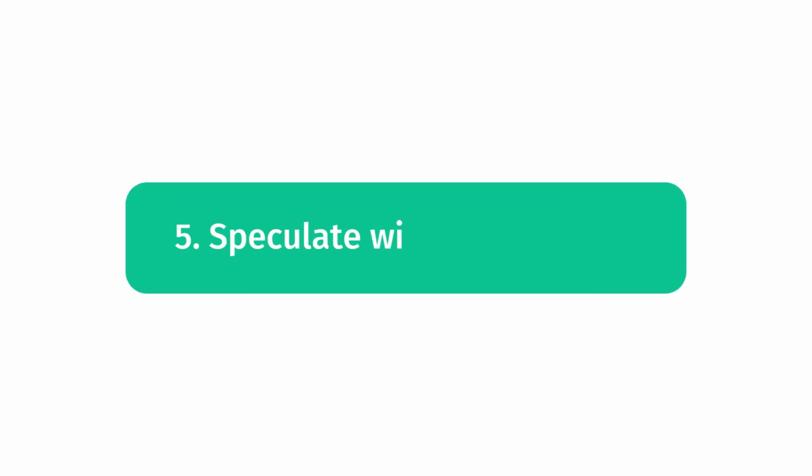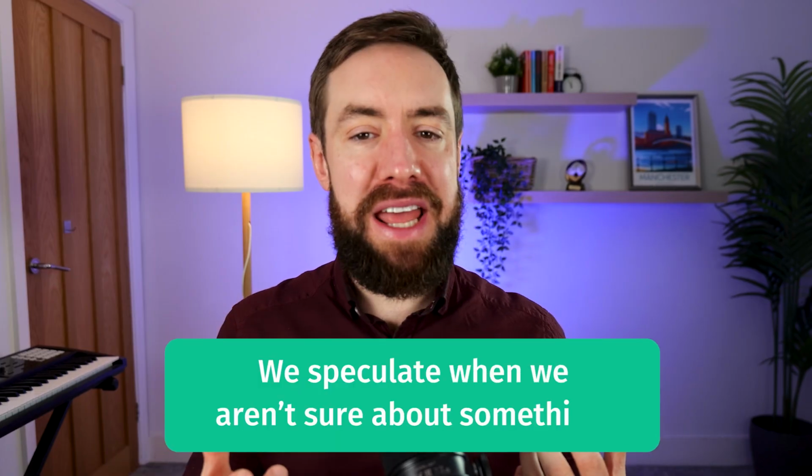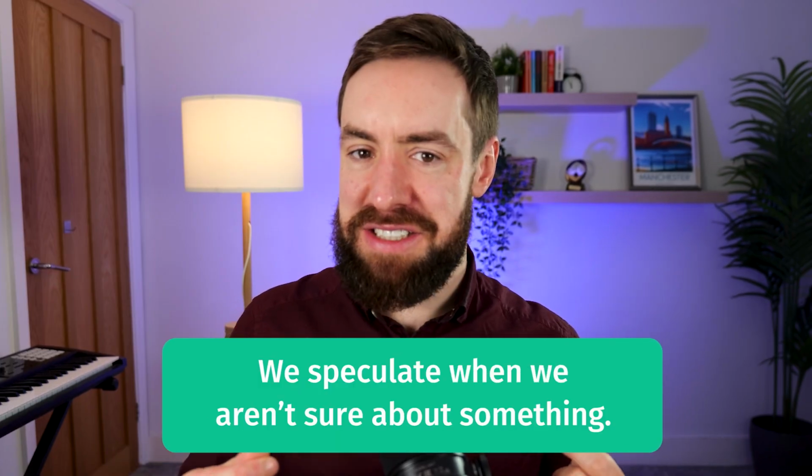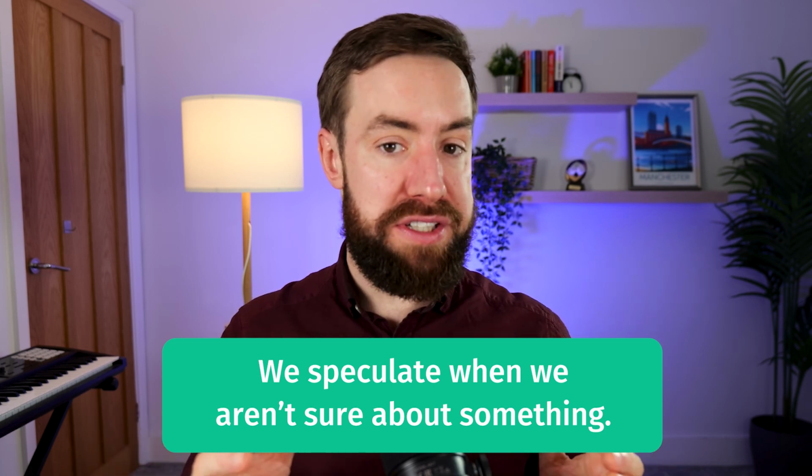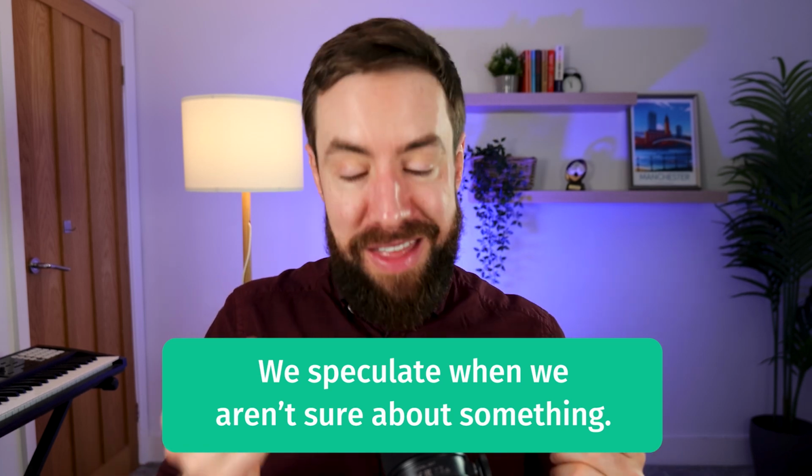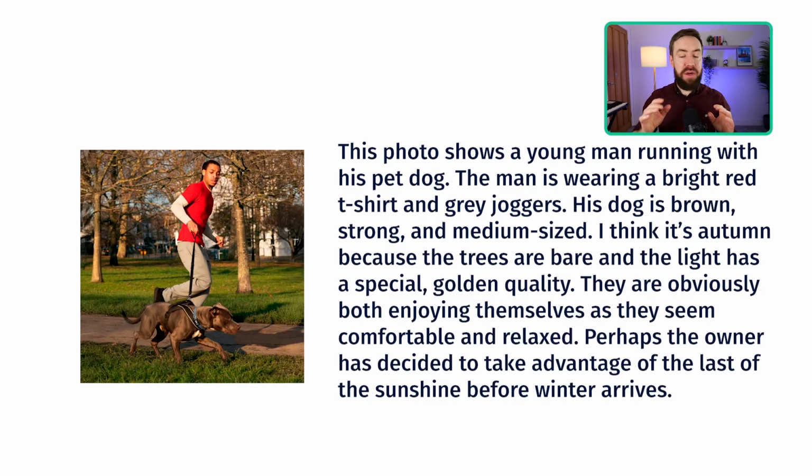Tip 5 is to speculate using modal verbs. Speculate basically means guess. So when we're not sure about something, but we think it could be true. Now in our answer, we've already got 2 areas of speculation. We say, I think it's autumn, and perhaps the owner. And those are okay, but we can change those with modal verbs to improve the language a little bit.